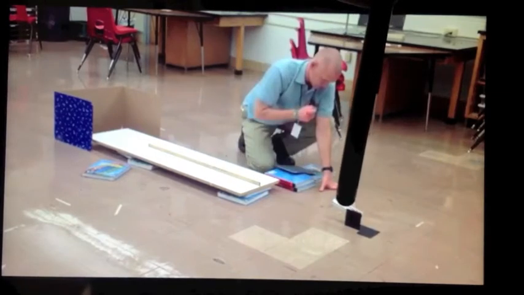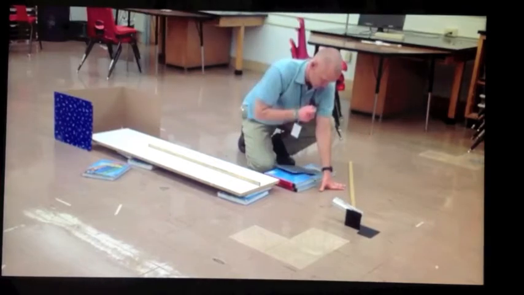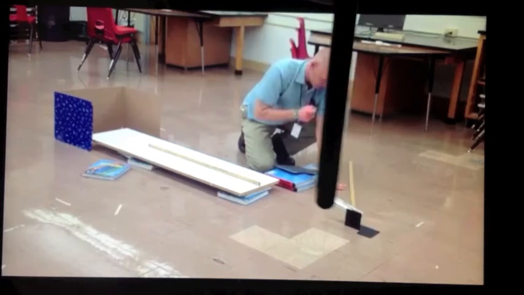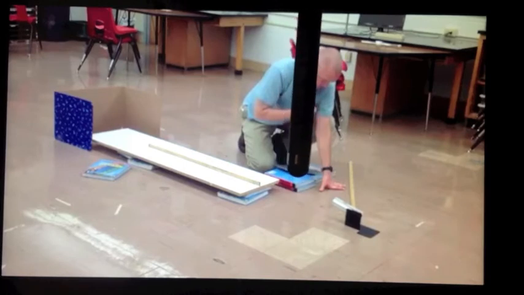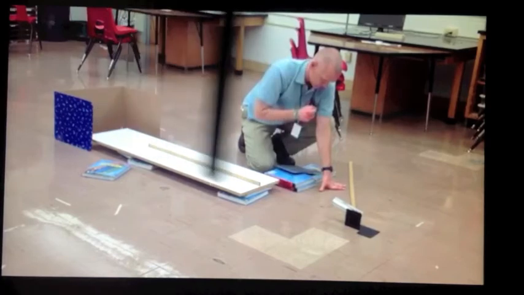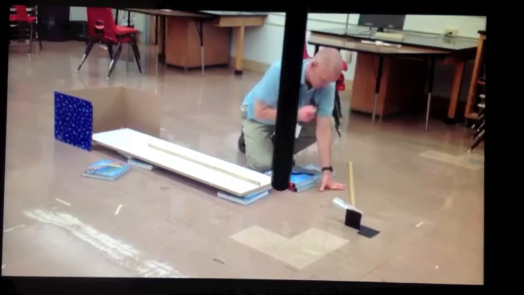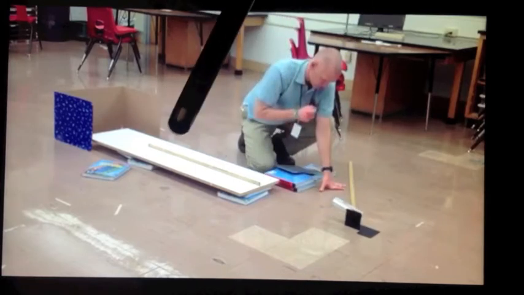This is going to be set at 10 degrees, 20 degrees, 30 degrees, on up to 80 degrees. So obviously you may have to adjust and bring it closer as you change angles. If you shoot once and it goes off the board, then you need to move it away. If you shoot and it lands short of the board, you need to move it closer. So it's a pretty simple lab.